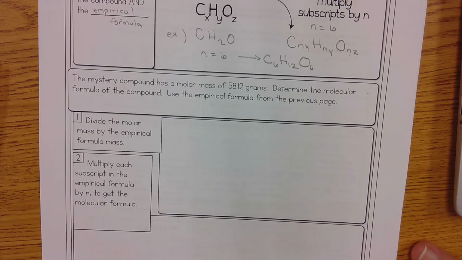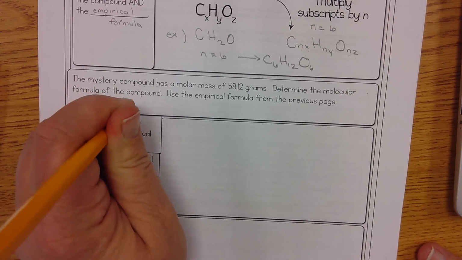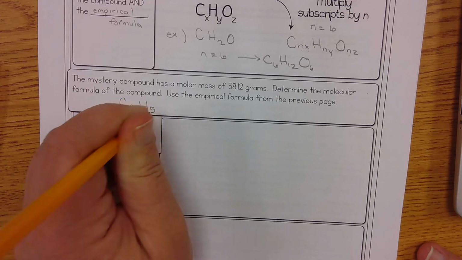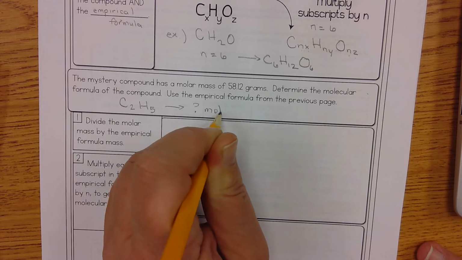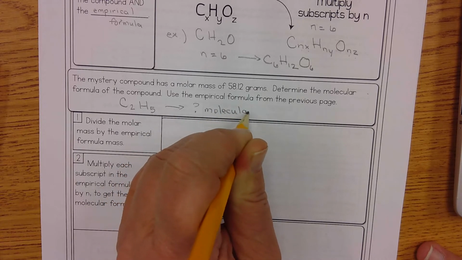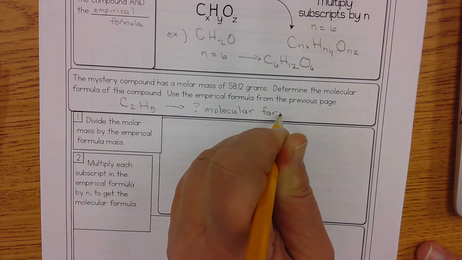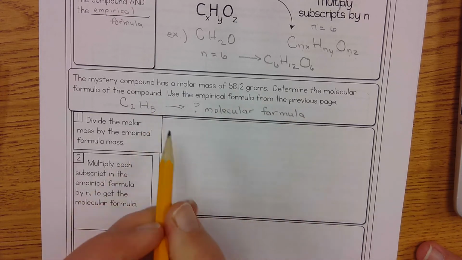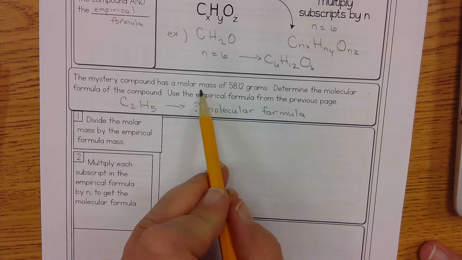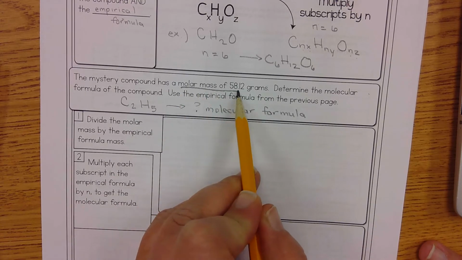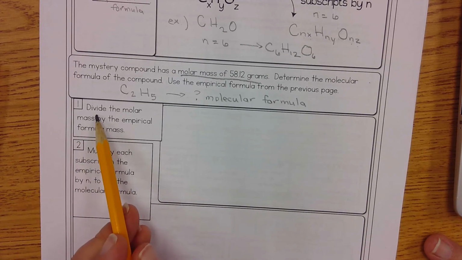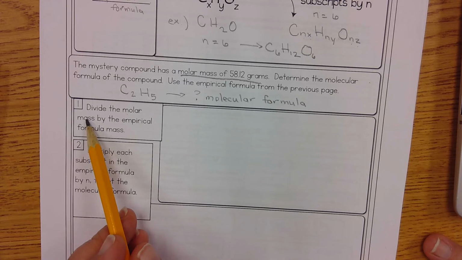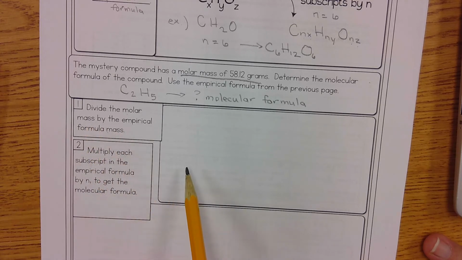Now let's do that for our mystery compound. Remember, we had C2H5, and we need to figure out what the molecular formula is. We know that the mystery compound has a molar mass of 58.12 grams. The first thing we need to do is divide the molar mass by the empirical formula mass.